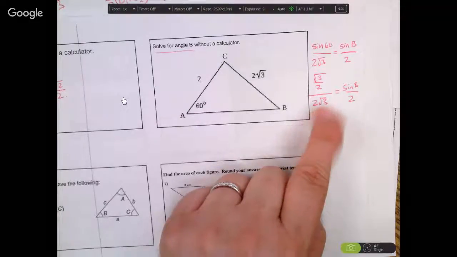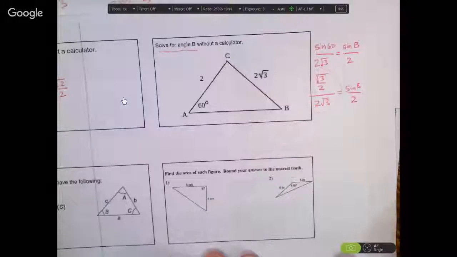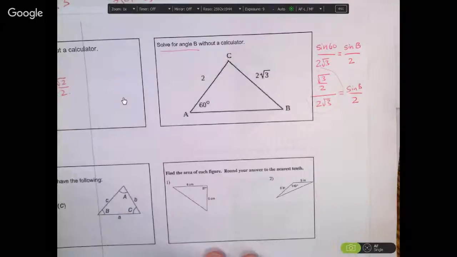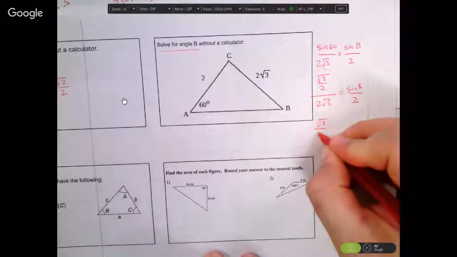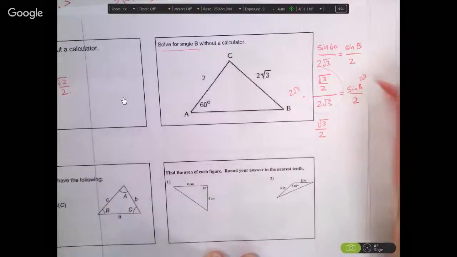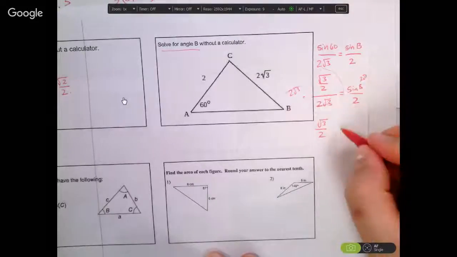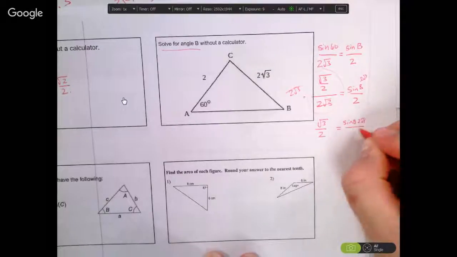So this division here, if we fix this right here, how do we fix that? This is where our 7th grade, 6th grade, 5th grade comes into play. How do we handle that fraction over fraction? We get rid of it. We need to do multiplication. You multiply radical 3 on both sides. So we get radical 3 over 2. If I'm multiplying by 2 radical 3, this cancels, and we get sine B of 2 radical 3 over 2.